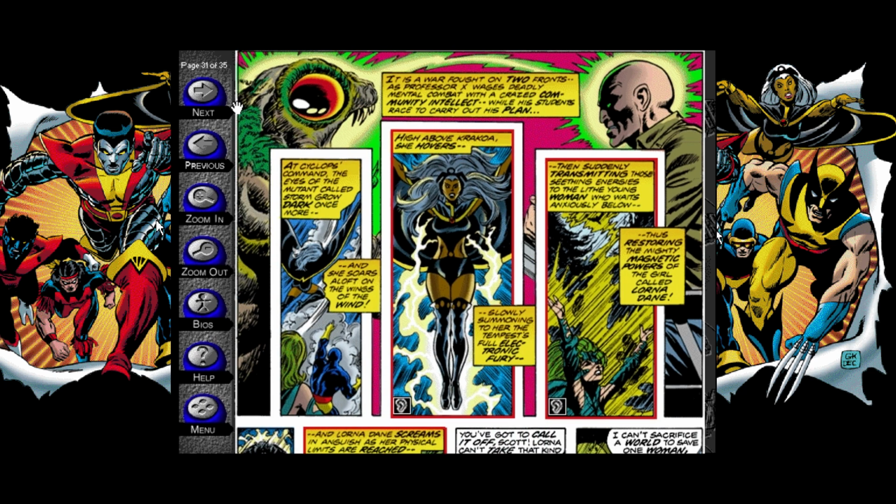The battle seethes all around the island of Krakoa. While Professor Xavier keeps the island's intellect busy, Storm summons the electrical energy of the elements and transmits that power to Lorna Dane. As prodigious amounts of current flow through the young woman, Havoc and Cyclops fear it may be too much for her.